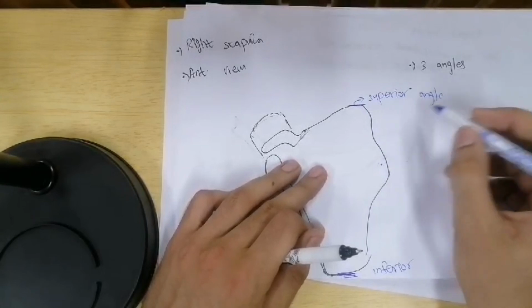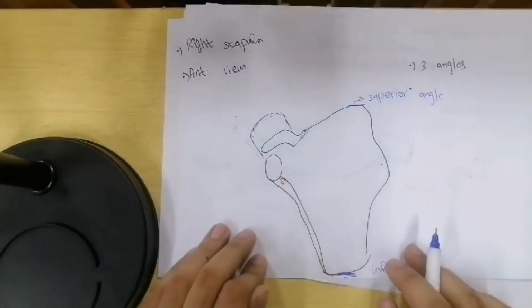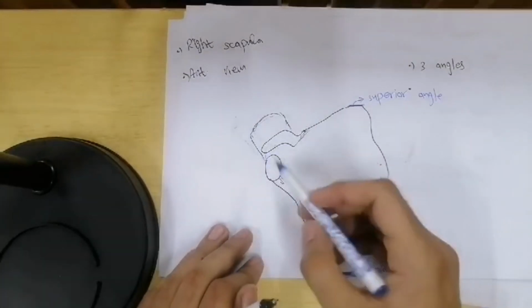The third one is the lateral angle. Sorry, there is no medial angle.